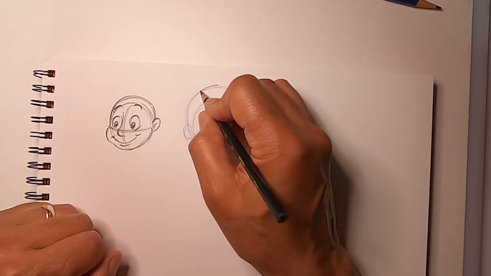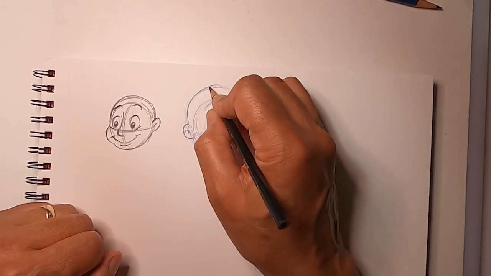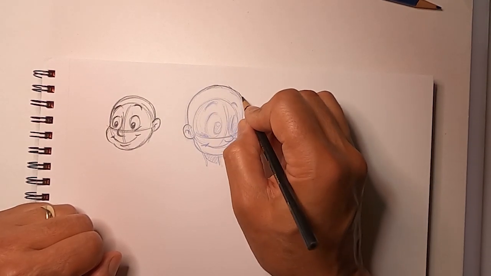And then we can go over it with this Prismacolor black pencil just to tie it down a bit.